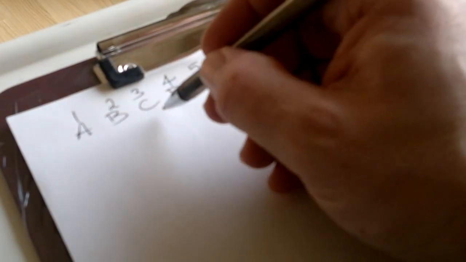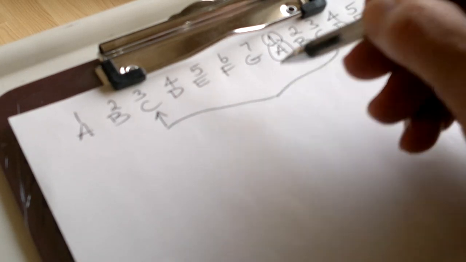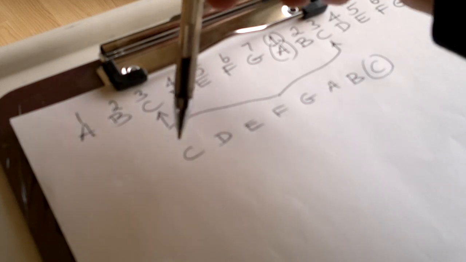Now what we're interested in, we're going to take from C to C. I've wrote out here, C to C, put a bracket around the repeated C.